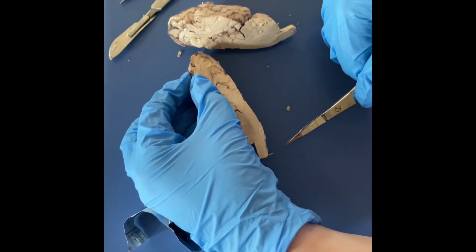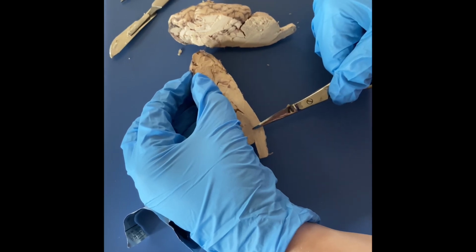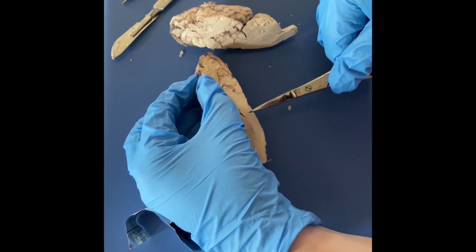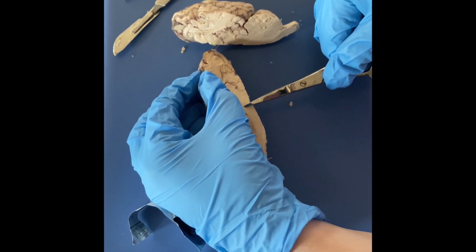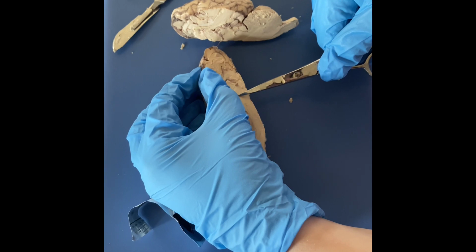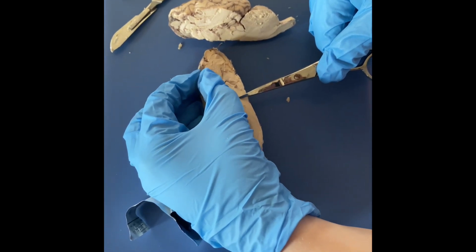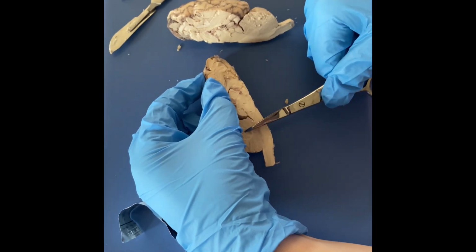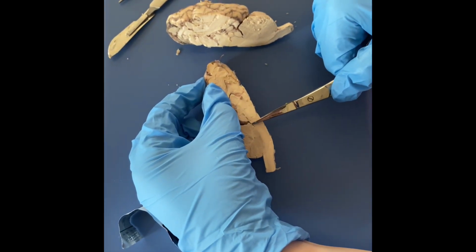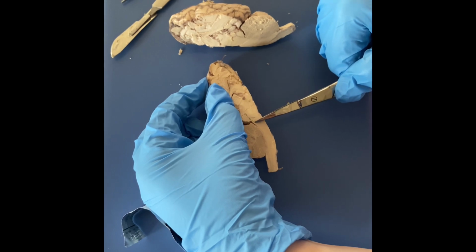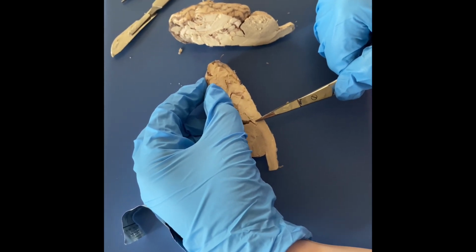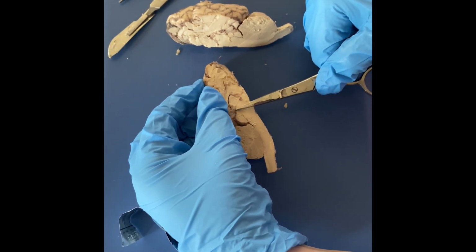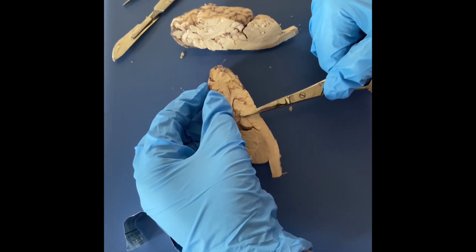We have the fourth ventricle in this area, the medulla here, and then the pons would be in this area. And then the midbrain is this. And then we've got the cerebellum here, and then right in this space is the cerebral aqueduct where the cerebrospinal fluid is stored. And then right here is the superior colliculus.